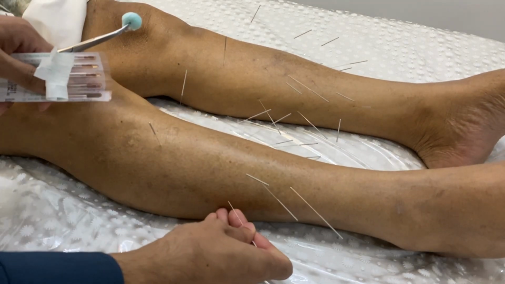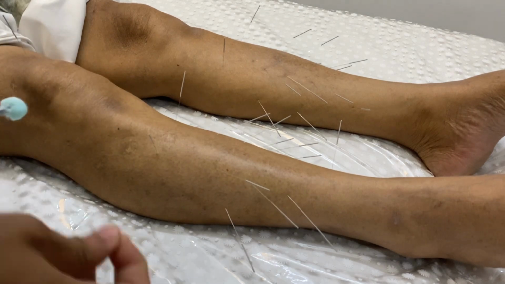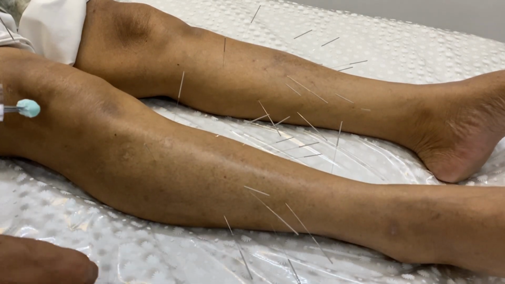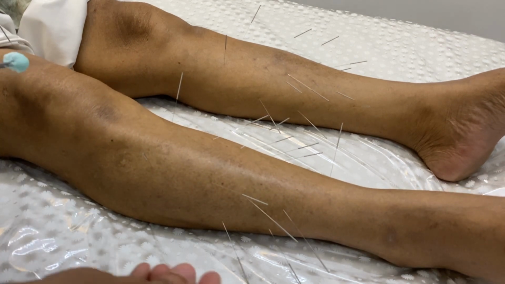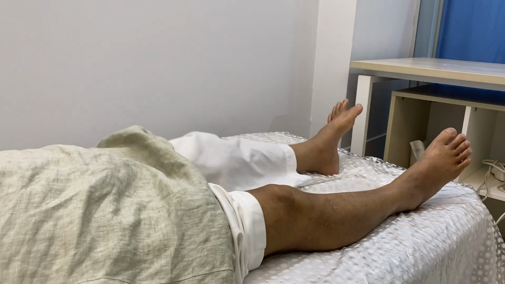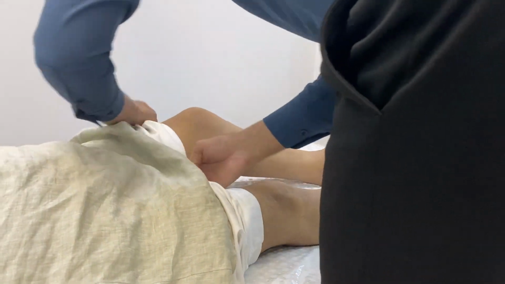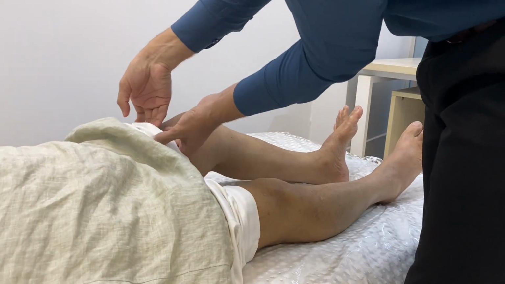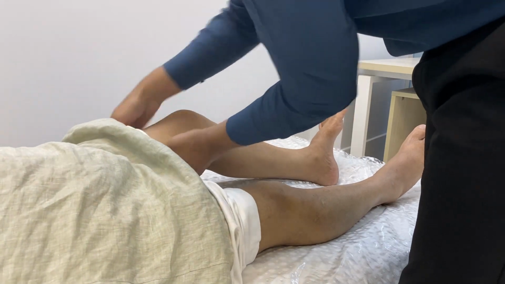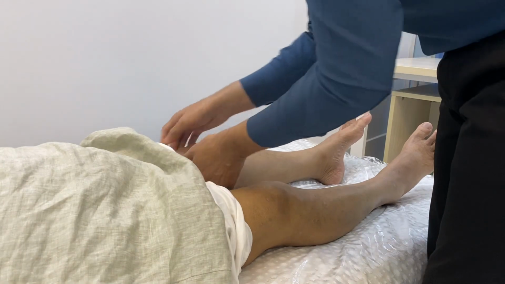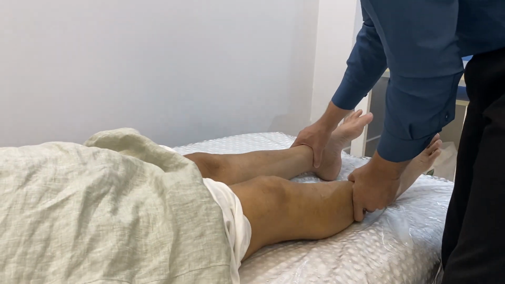You're already watching the video on the screen where we are treating a patient with cold limbs, and with acupuncture we're trying to improve the temperature. According to traditional Chinese medicine, cold limbs can be attributed to various imbalances within the body's energy, known as qi, and blood circulation. Here are some common reasons for cold limbs according to traditional Chinese medicine.